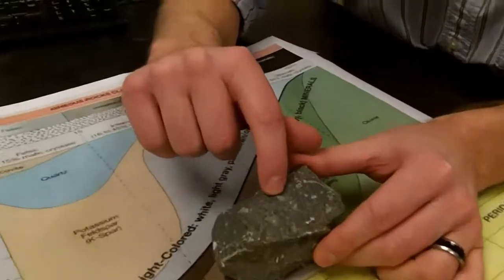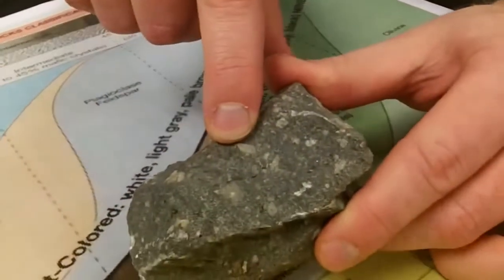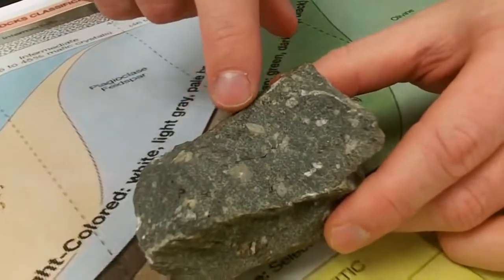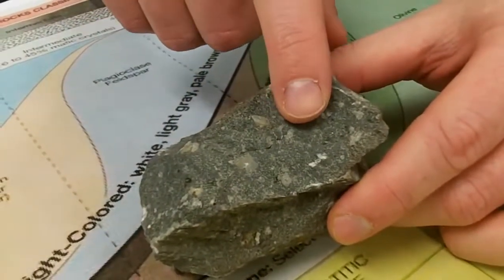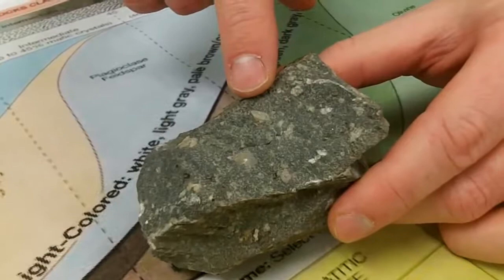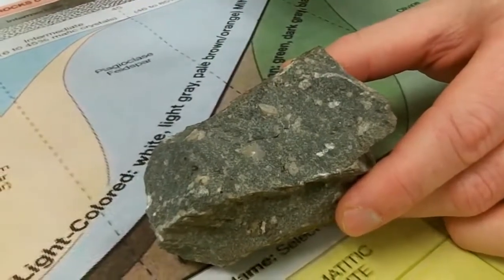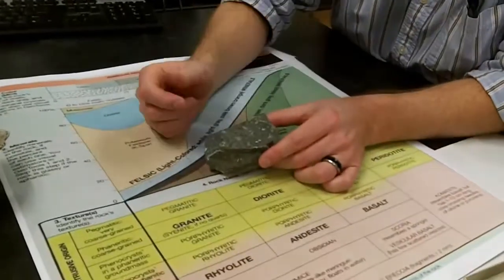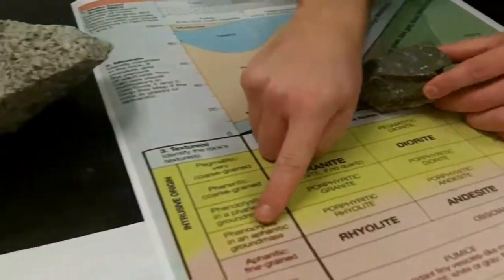Yeah, both. So we've got these larger crystals that are kind of like white and milky color. And in the background, that ground mass is more of almost like a green, almost gray. Okay, so we've got two crystal sizes. What do we call that? Porphyritic. Porphyritic, aphanitic. You jumped ahead of me. You were a step ahead. So I'm porphyritic with an aphanitic ground mass.